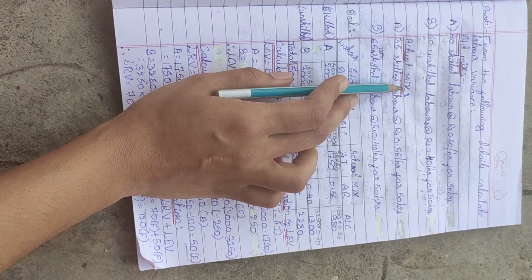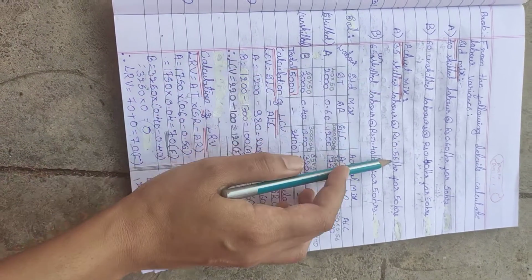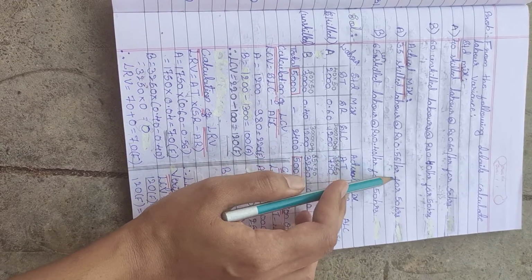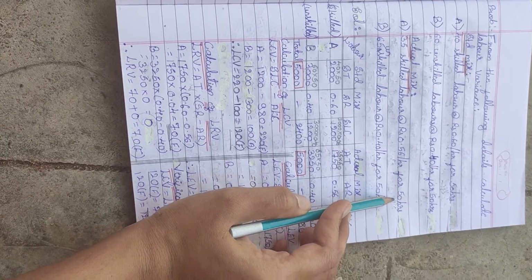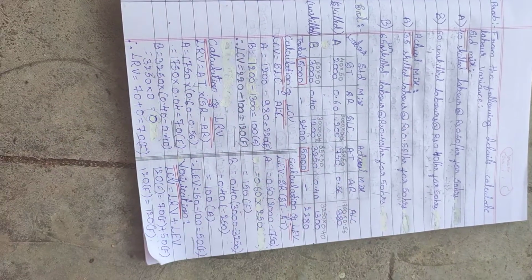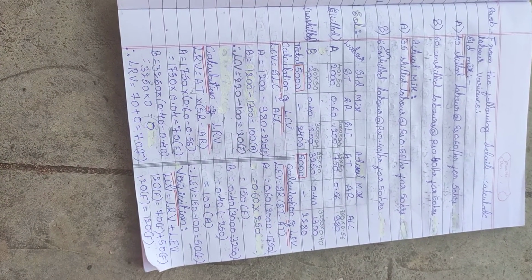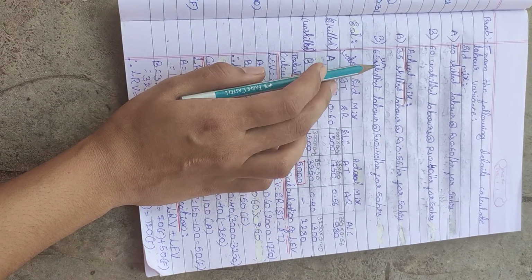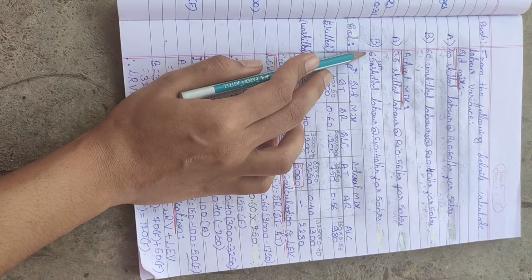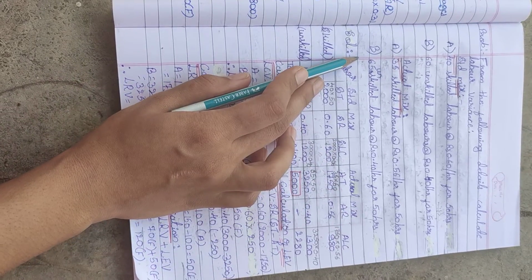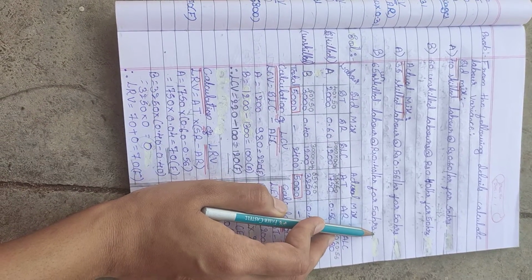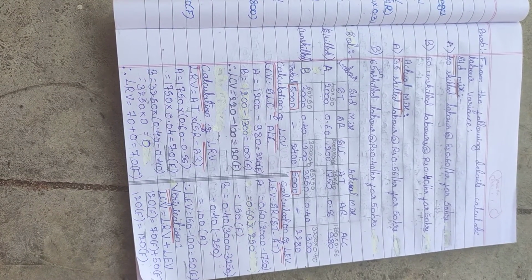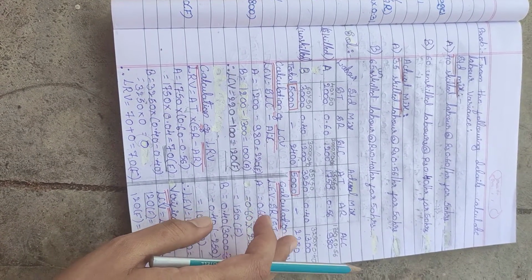be done for the actual mix. 35 skilled laborers at rupees 0.56 per hour for 50 hours they have worked. 35 into 50 will be 1750. And next, for the unskilled employees actual time will be 65 into 50. 65 employees, each employee worked for 50 hours, which is 65 into 50 will be 3250. So this is the actual time.